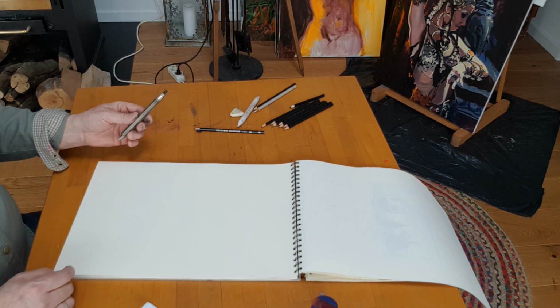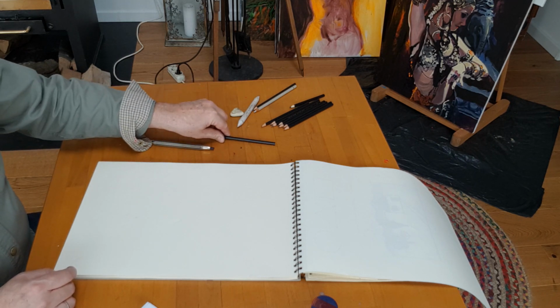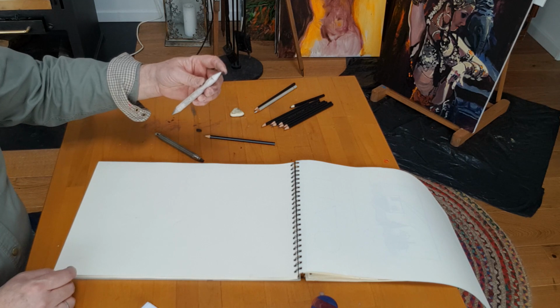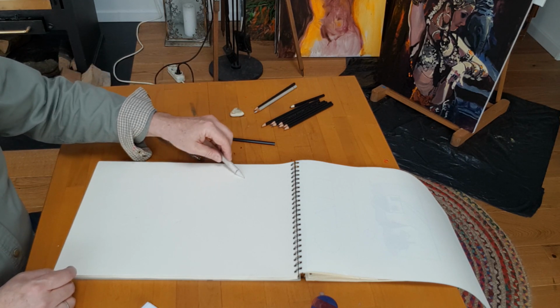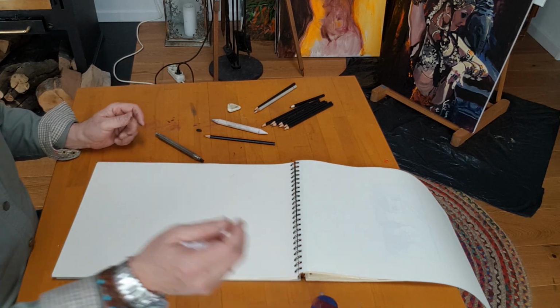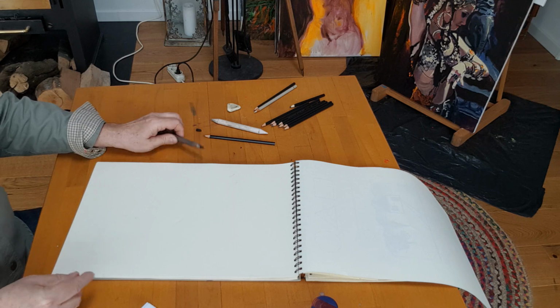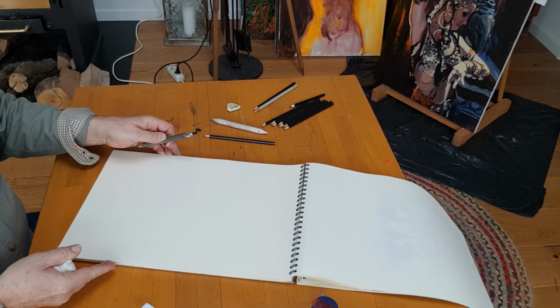We have our tools here. We have graphite and pencils and this spreading tool, eraser, sharpening. Yeah, we have everything. Everything at hand.